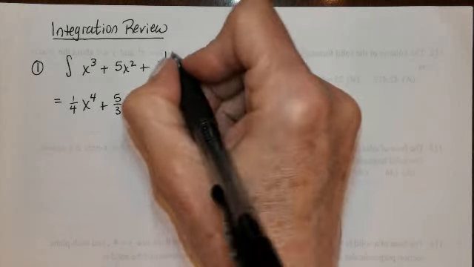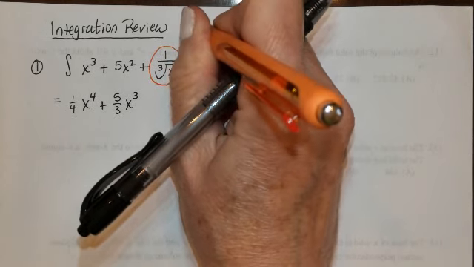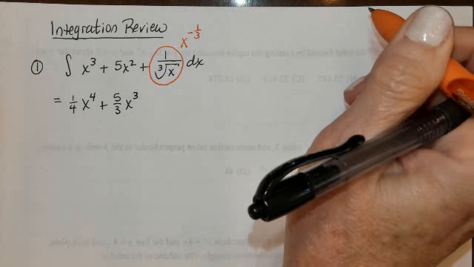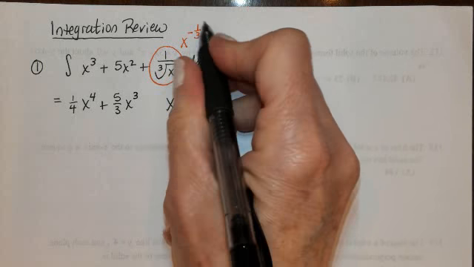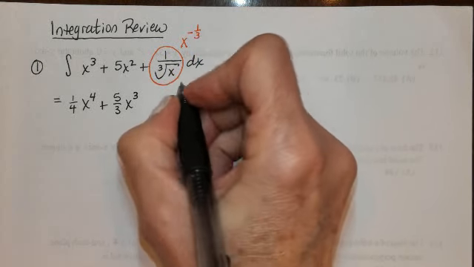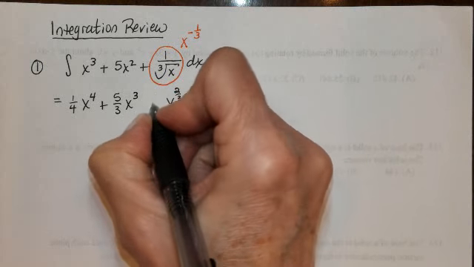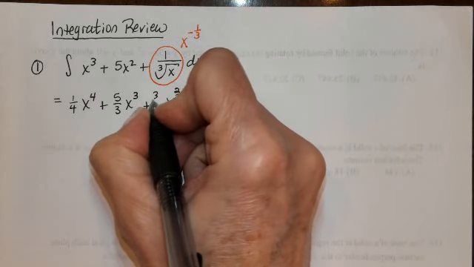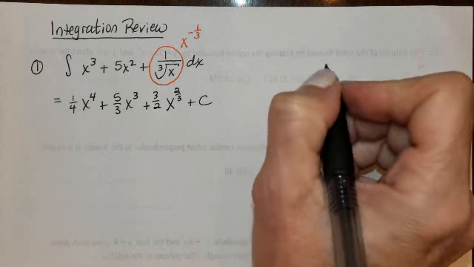For this one, I would be thinking, we can do this in our head, we can think of that as x to the negative 1/3 power. So our new exponent would be, we raise the power by 1, and negative 1/3 plus 1 is 2/3. And then you divide by 2/3, which is the same thing as multiplying by 3/2. And then we don't forget our constant of integration. So, quick review of the power rule.